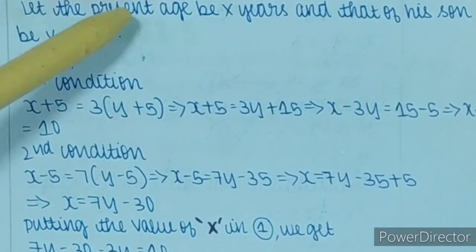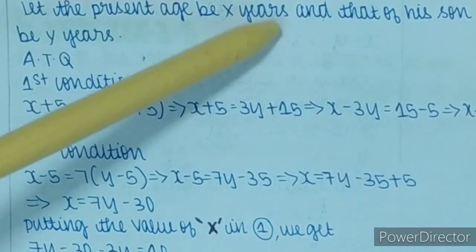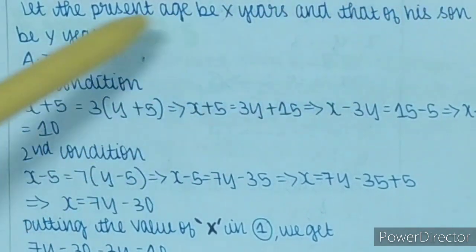So, let the present age of Jacob be x years, sorry, I have missed Jacob here, and that of his son be y years.